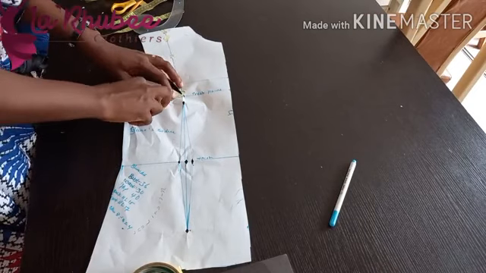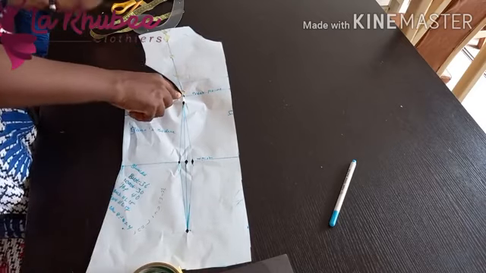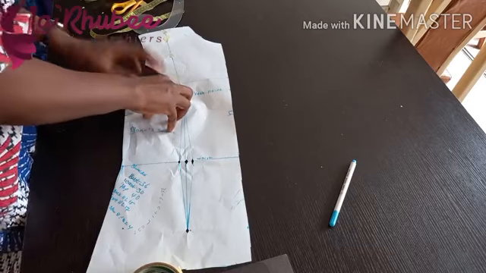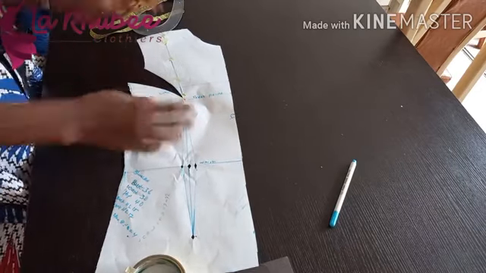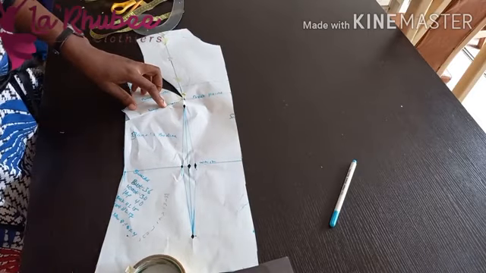So this is your princess dart. Just connect down, and then you have your princess or armhole dart. Can you see? So I closed here. So this is it. That transfer, very simple and interesting.